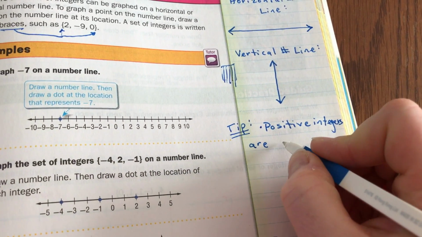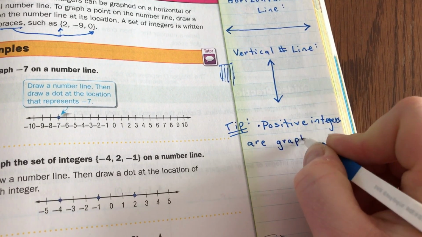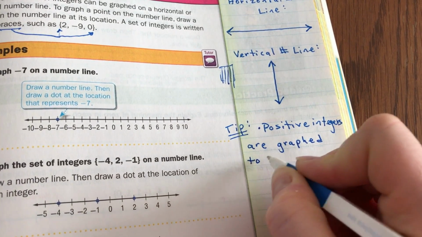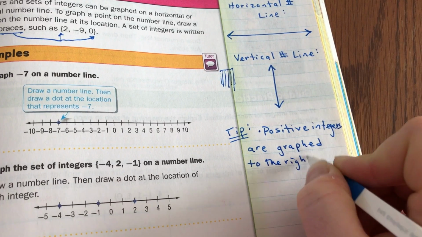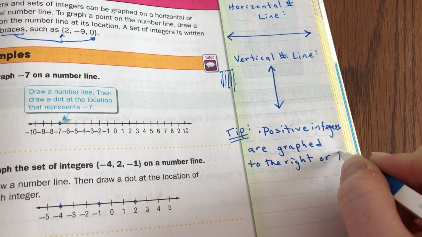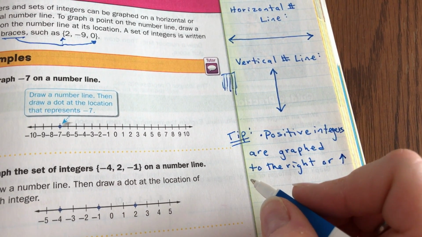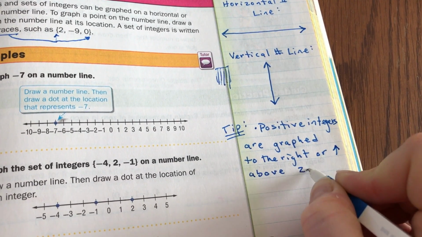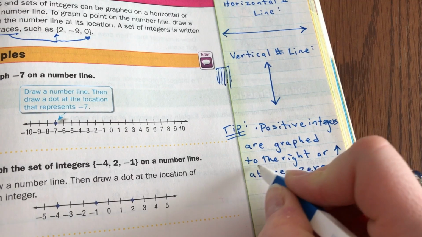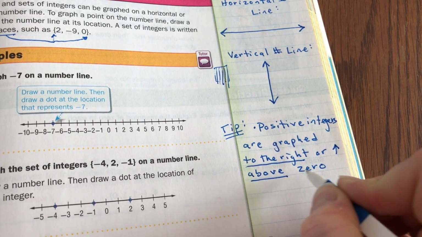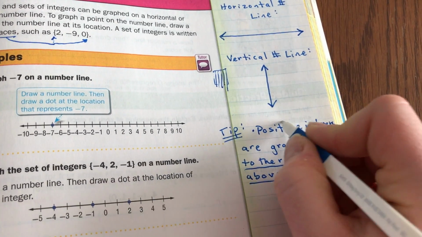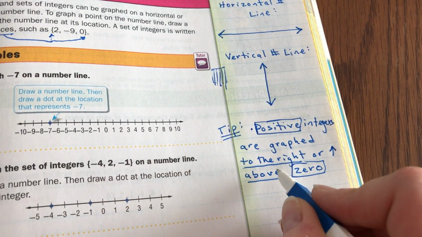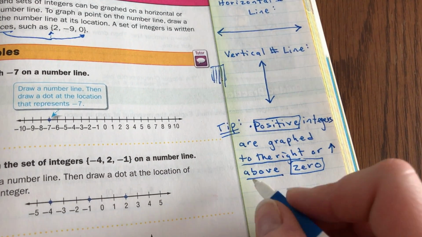So positive integers are graphed to the right or up above 0. So to the right or above 0. That's positive integers. They're to the right or above 0.